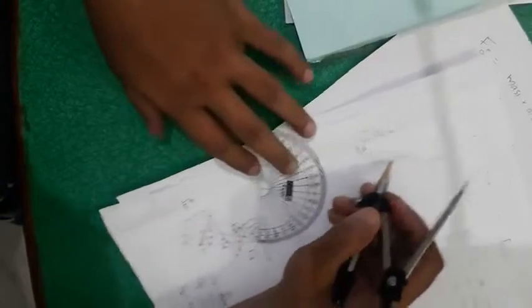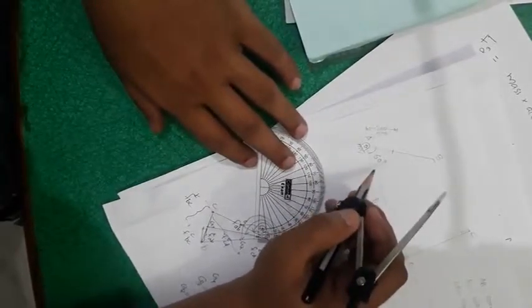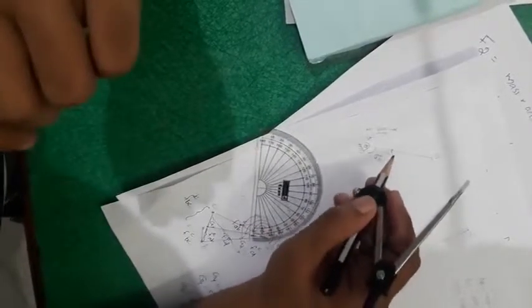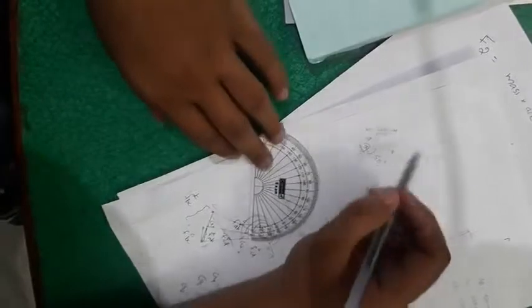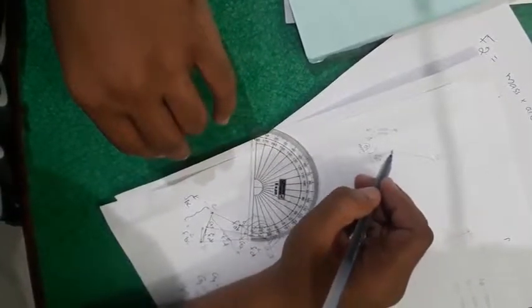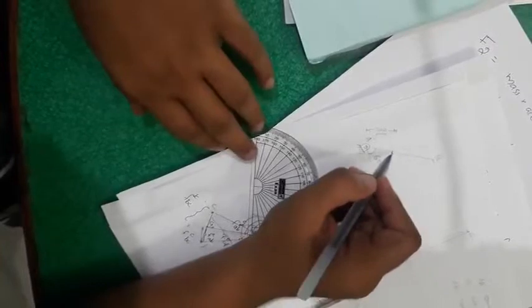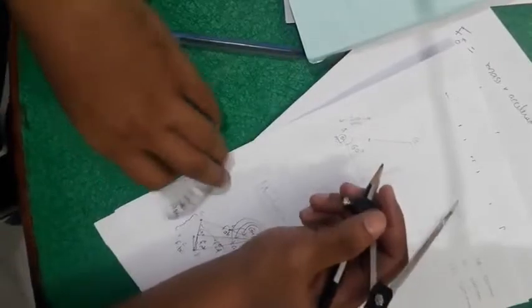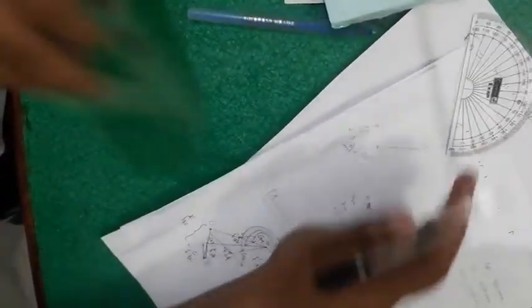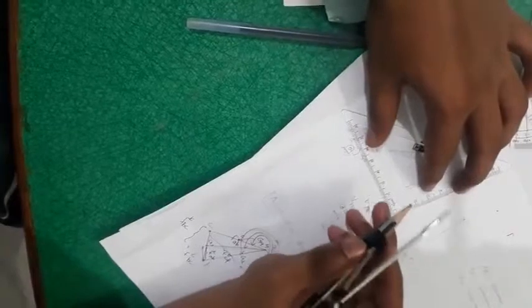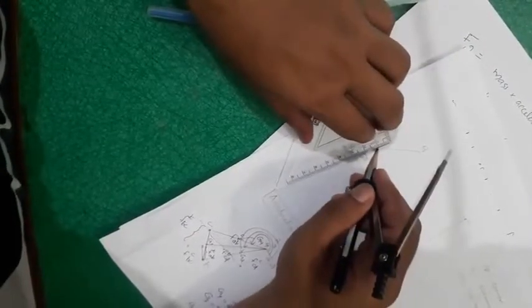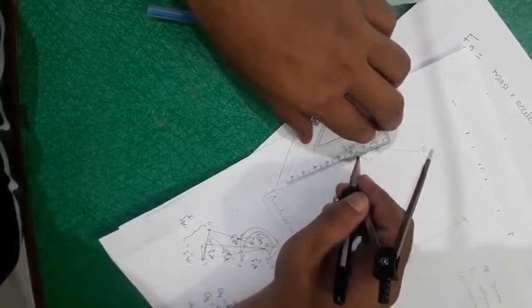So the force has to act 73.5 to the surface, so we have to mark it here. So we will be first drawing a parallel distance from here and downwards to here.